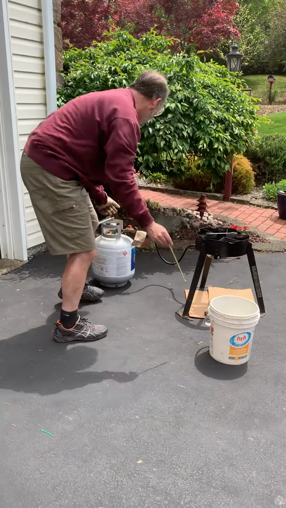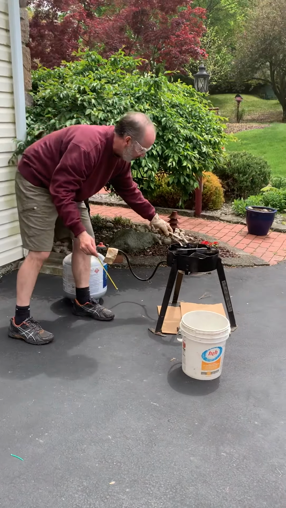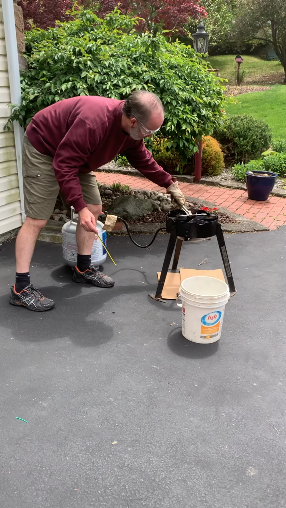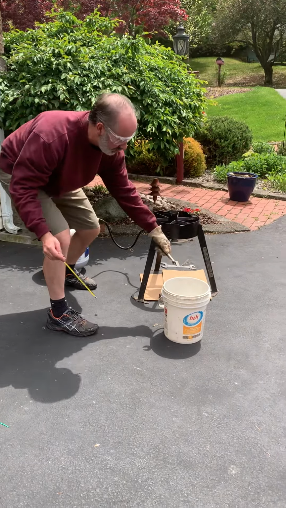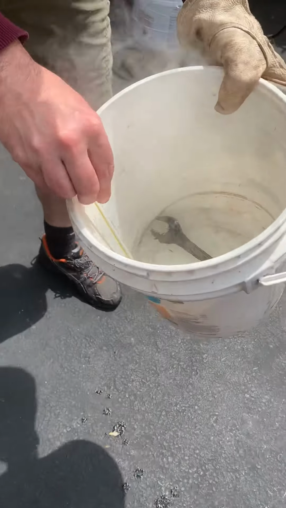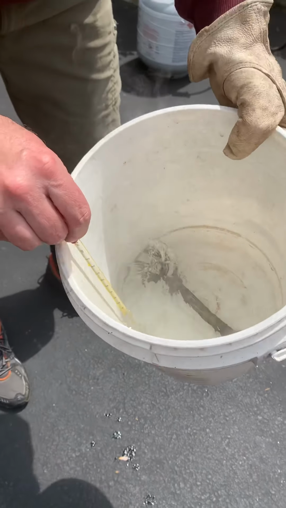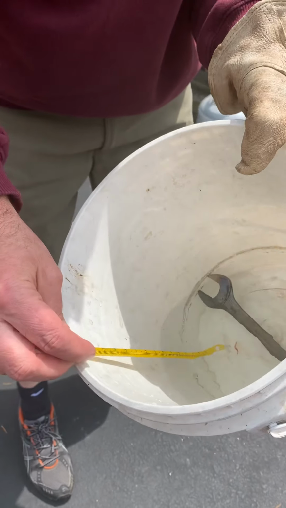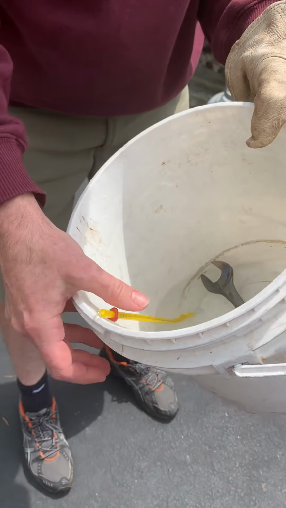So, I take the piece of metal and I transfer it to the water. What happens to the water? It's getting warmer. The water's up to 35 and still climbing.